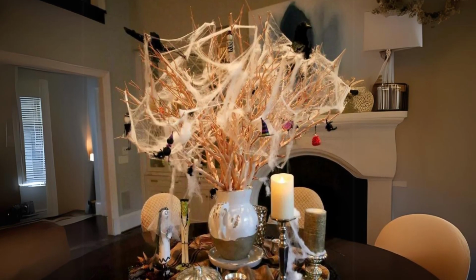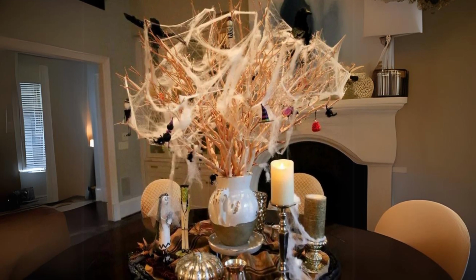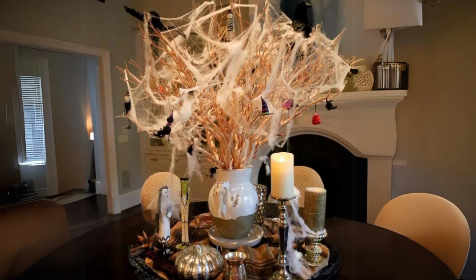Spectacular centerpiece. Combine a vase with manzanita branches, spider webs, and various ornaments for a spectacular centerpiece that catches the eye.